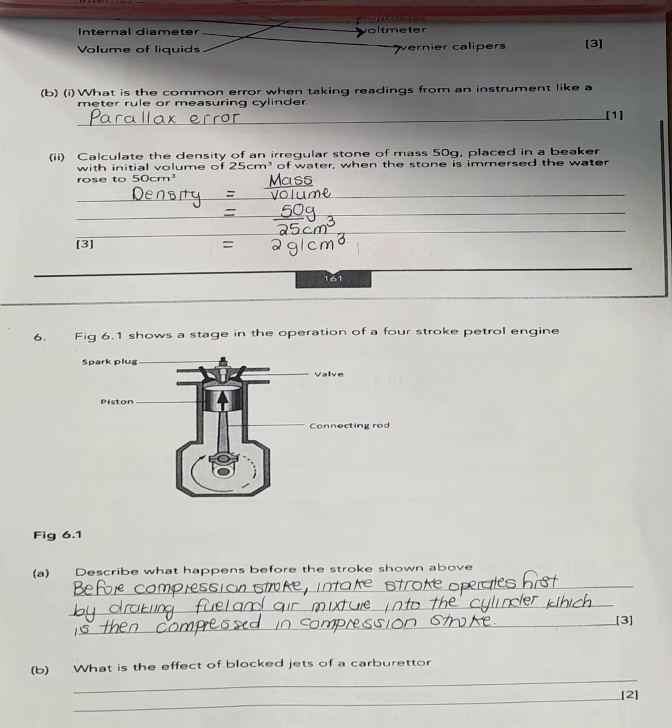So what happens when it is the intake stroke? We are going to have the inlet valve being open, while the exhaust valve is closed. When the inlet valve is open, the fuel and air mixture is going to be drawn into the cylinder.